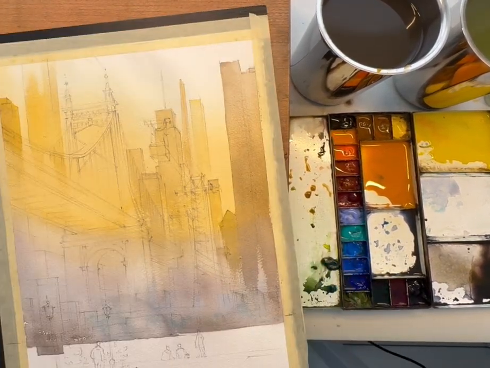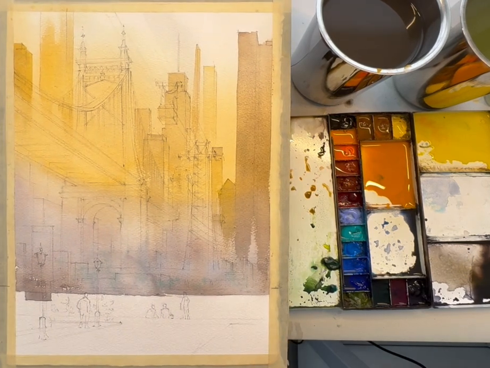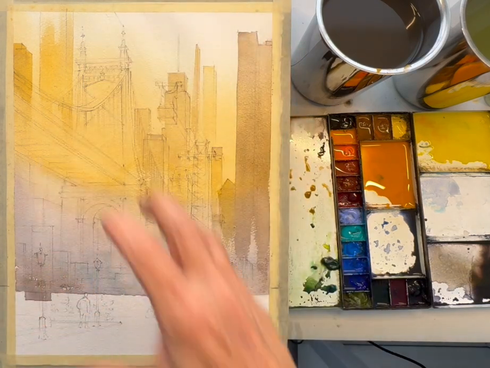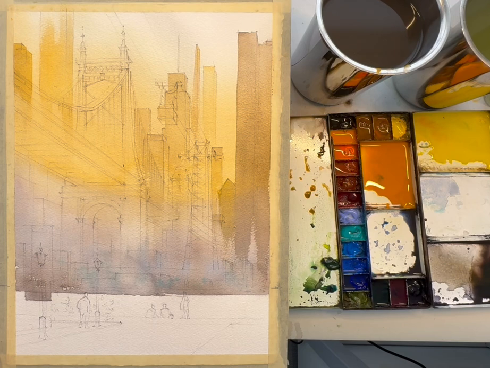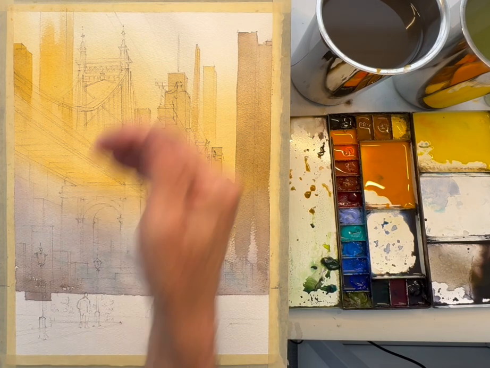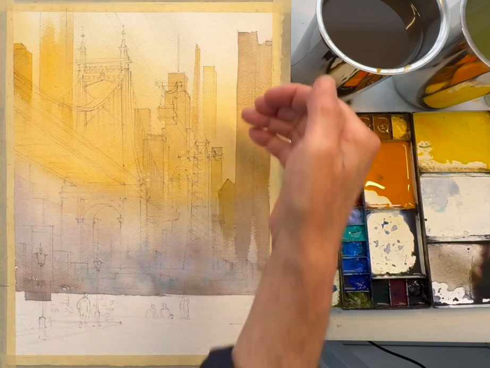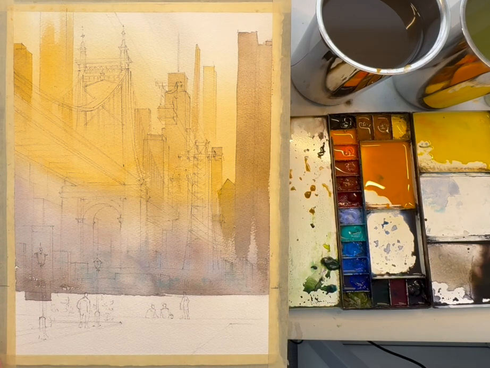So my concentration is all on shapes and values at this point. I always build my paintings up from the lightest lights to the darkest darks. Most of my paintings are an exercise in midtones. So all I've been painting so far are midtones, from light midtones to darker midtones. None of the real darks have happened yet. The real lights, of course, are the untouched paper underneath.